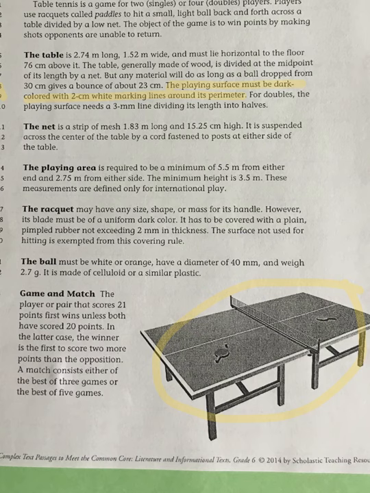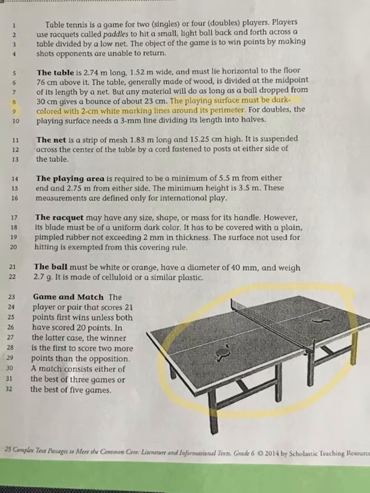Game and match. The player or pair that scores 21 points first wins unless both have scored 20. In the latter case, the winner is the first to score 2 more points than the opposition. A match consists of the best of 3 games or the best of 5 games. Okay, now that we have read it, we are going to stop and jot.